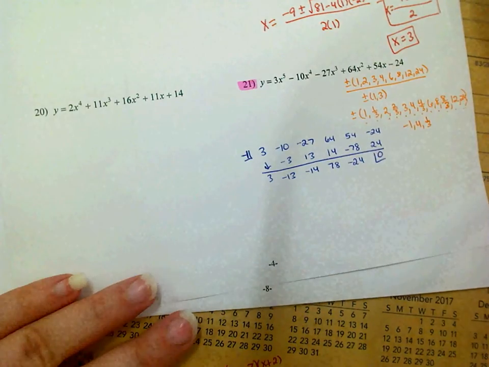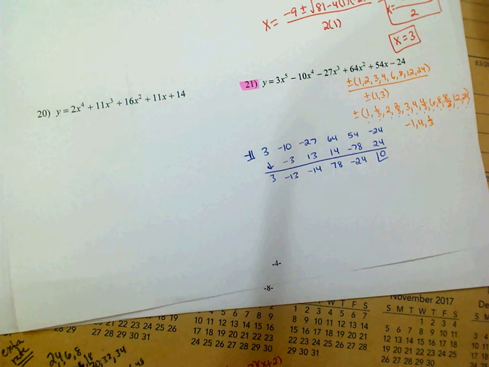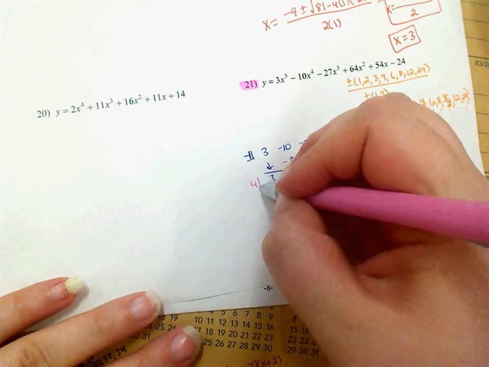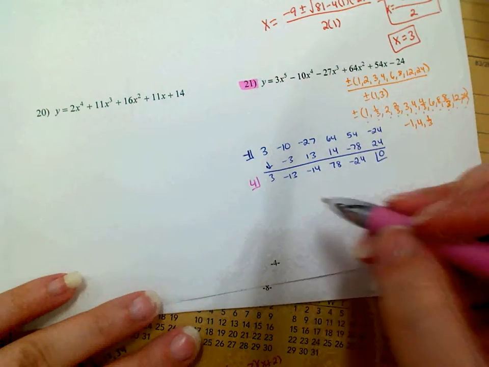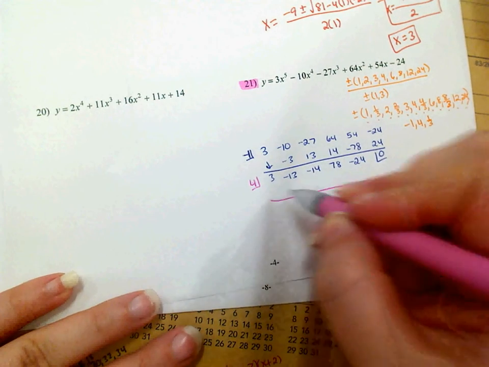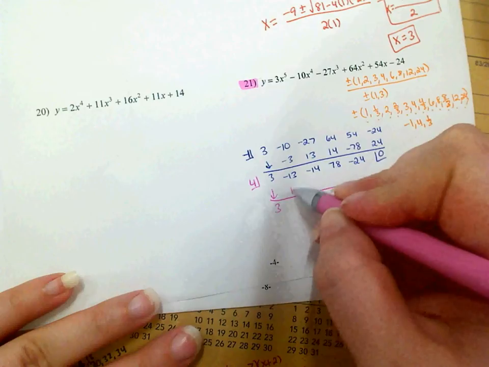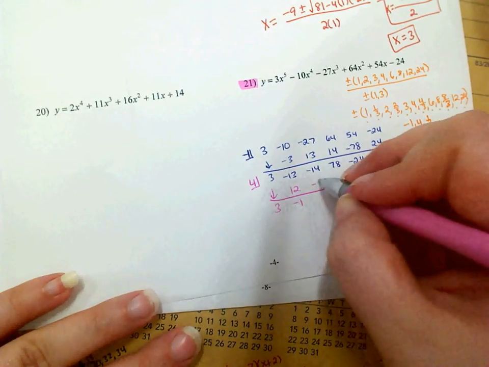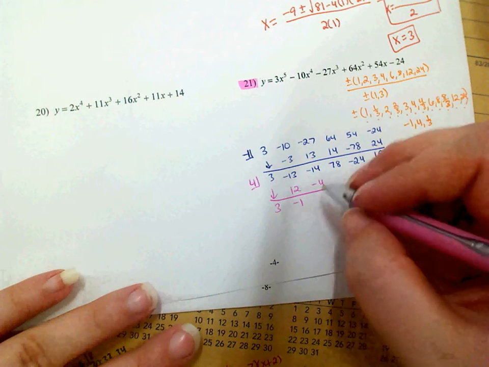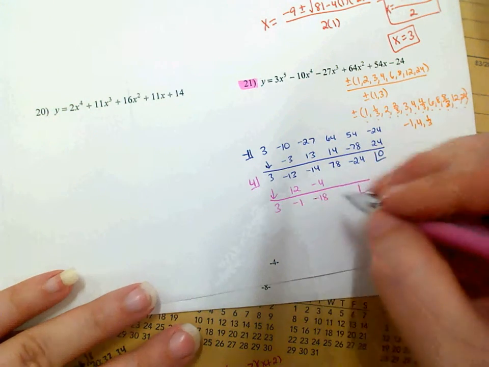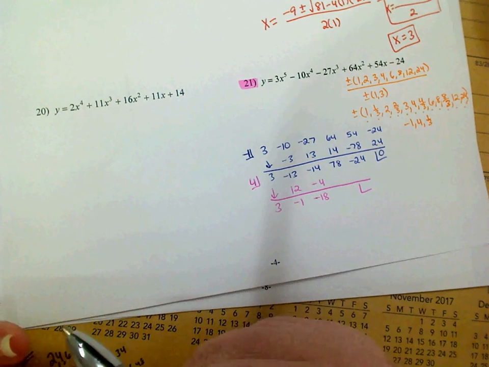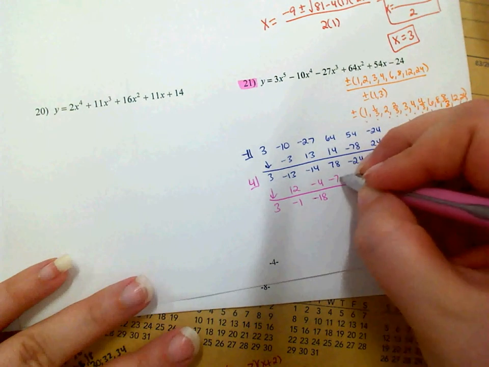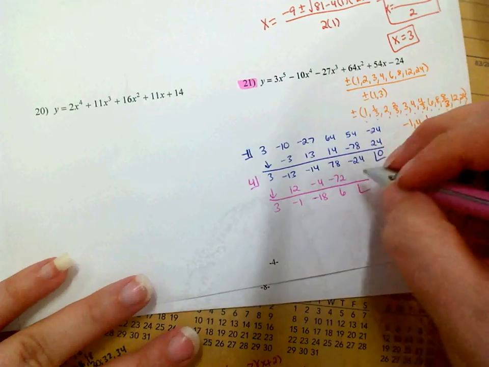Now I'm going to do the 0, 4. 3 times 4 is 12. -13 plus 12 is -1. 4 times -1 is -4. -14 minus 4 is -18. 4 times -18 is 40 plus 32, so 72. So -72, which leaves me with a 6, and 4 times 6 is 24. Okay. And now I do 1/3.